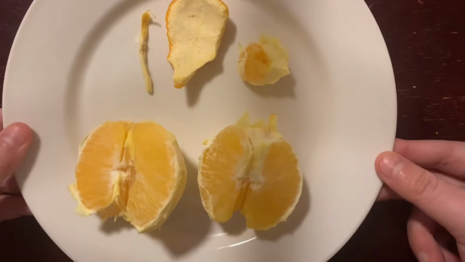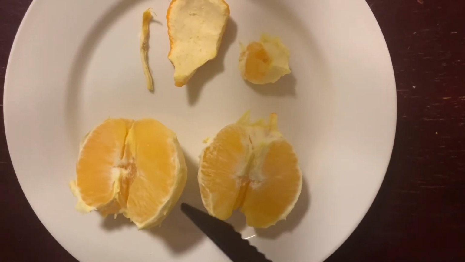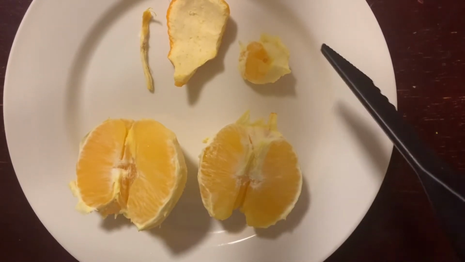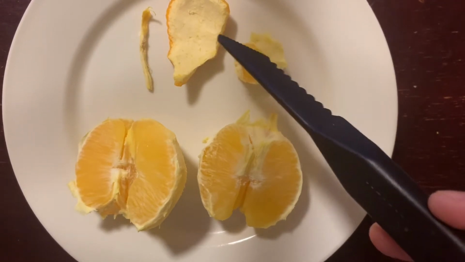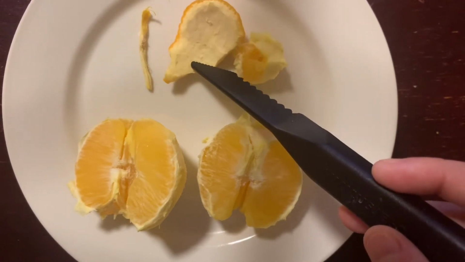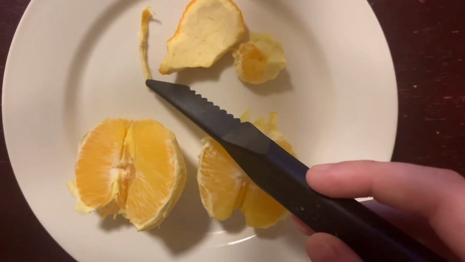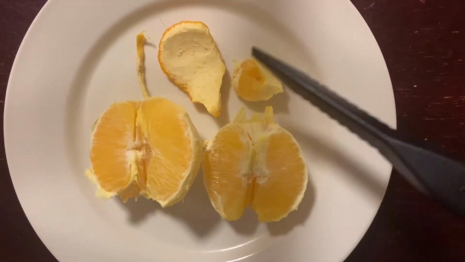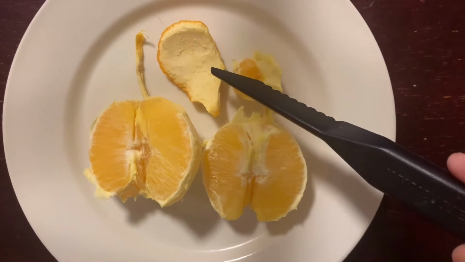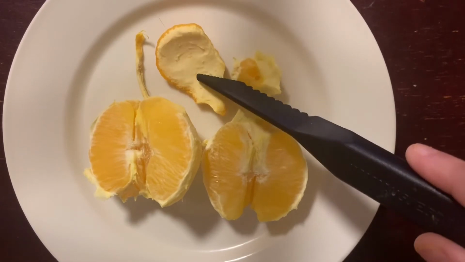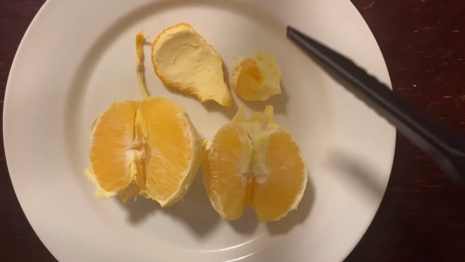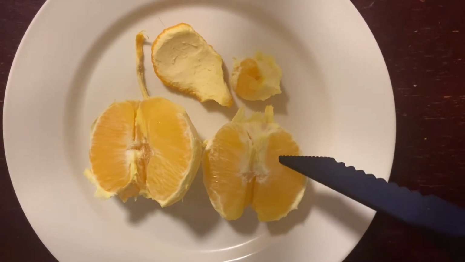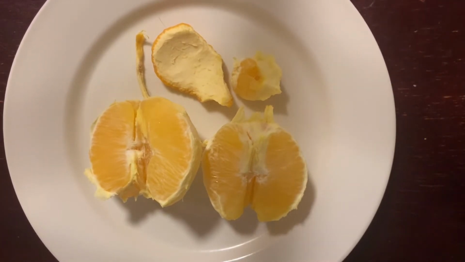Okay, so here is our dissected navel orange. You can see we have the left and right hemispheres. We have the growth found at the navel portion of the orange. We have a piece of the peel, and we have the pith found at the center. Broadly speaking, there are two parts of the orange. We have the exocarp, which we more commonly refer to as the rind or the peel. And then we have the endocarp, which you might know better as the flesh inside of the orange.